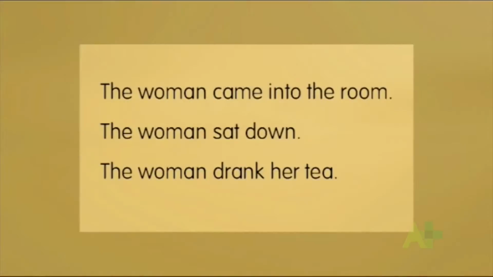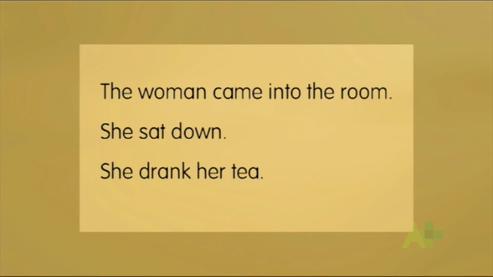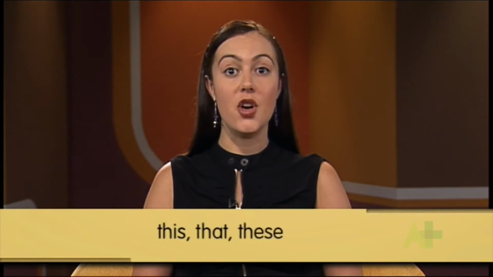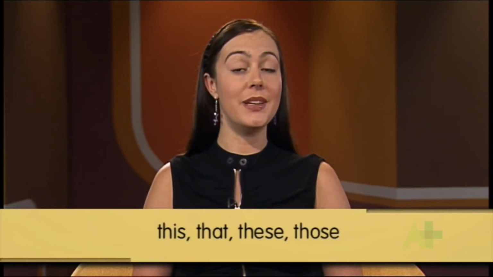Listen to this. The woman came into the room. The woman sat down. The woman drank her tea. Look at how we use reference. The woman came into the room. She sat down. She drank her tea. When you are reading, you'll need to be able to understand reference and follow the subject through the text. Other referents are this, that, these, those. Here's the clip again. Listen to the way the referents are used.